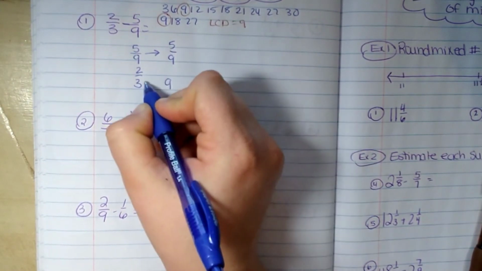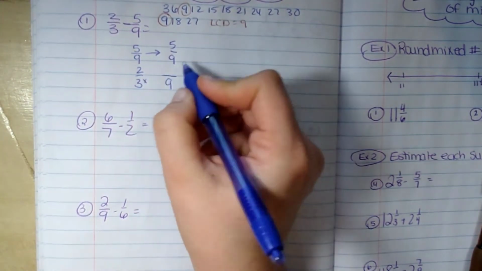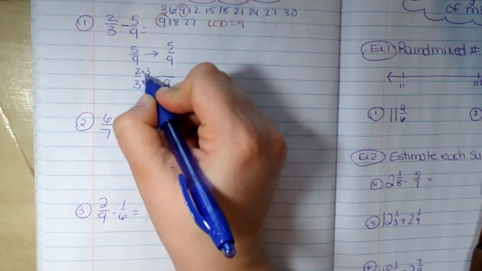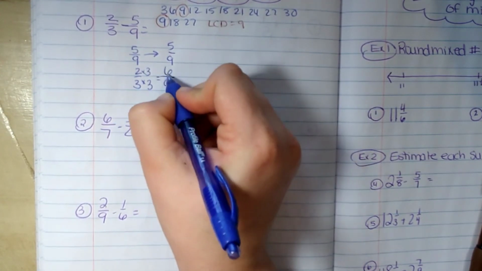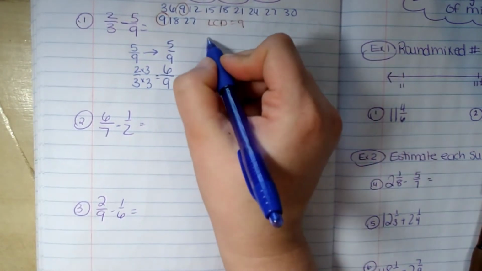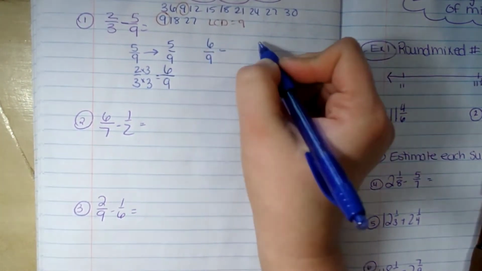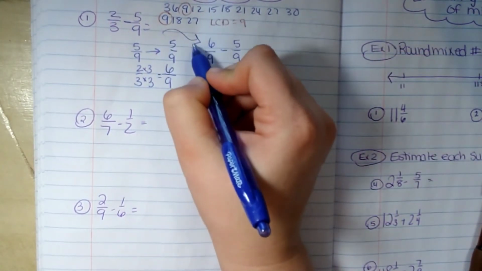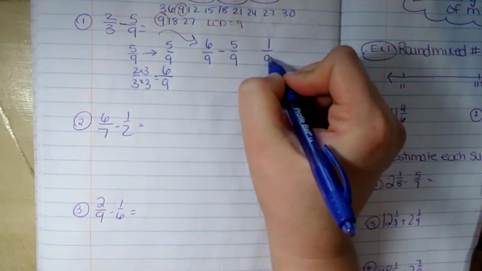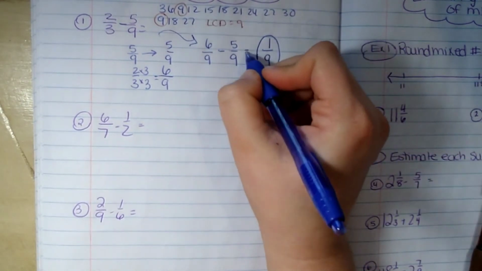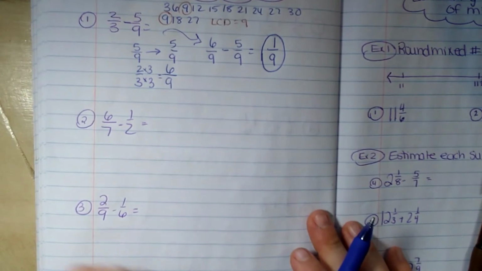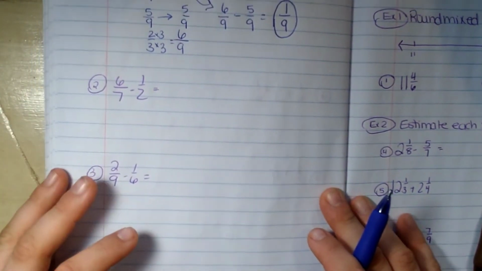What would I multiply 3 by in order to get 9? That would be 3. I have to do the same to my top. Okay, so it would be 6/9 minus 5/9, which is now my new problem. Which is 1/9. Now, if I have a number on the top that's 1, I already know that that is definitely already simplified.